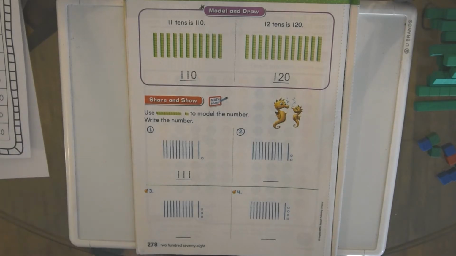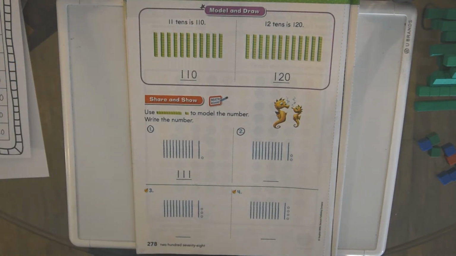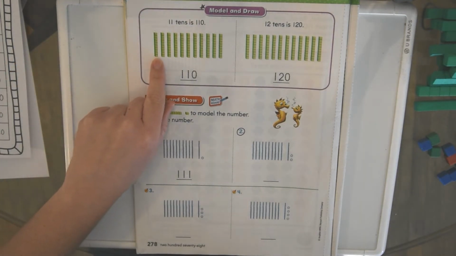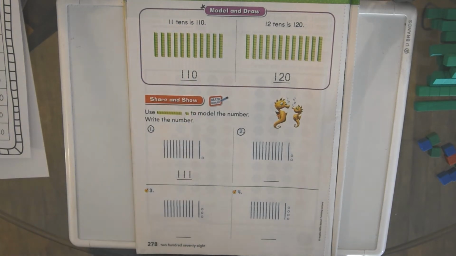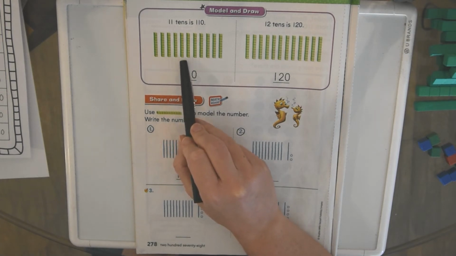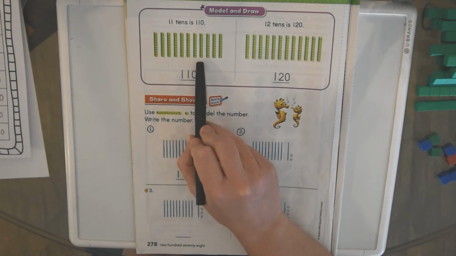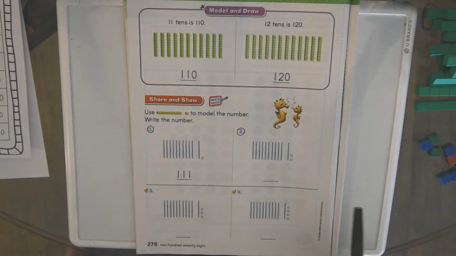Okay, class, we are going to start on page 278, and we're going to start with the Model and Draw section. The first picture shows 11 tens, but let's count them just to make sure. 1, 2, 3, 4, 5, 6, 7, 8, 9, 10, 11. 11 tens.